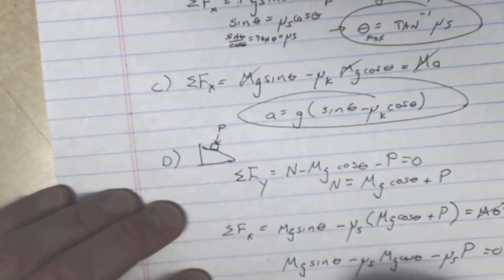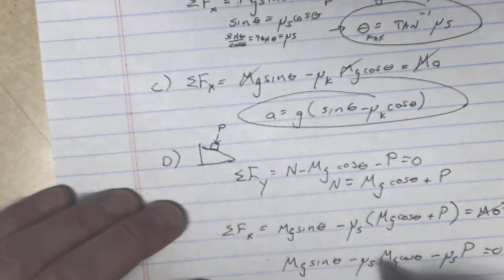Take these two terms to the other side and change the sign, however you want to think about it. So P will be equal to, now both of these terms have an mg in it, so I'll pull that out. Mg times sine theta over mu s, since I'll be dividing both sides by mu s, and when I divide everything by mu s, this mu s goes away, and I'll have a minus cosine theta. Done.